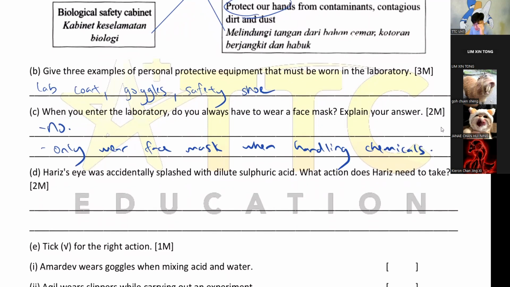Oh, you can translate yourself. Good. This is Baju Makmal. I mean, this chapter is very easy lah. So if you don't need to translate, it's okay.